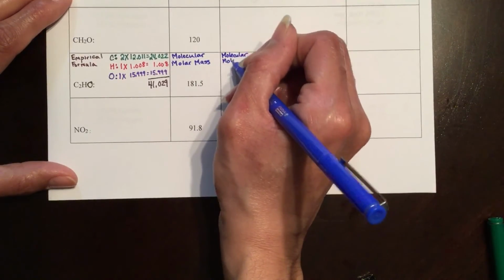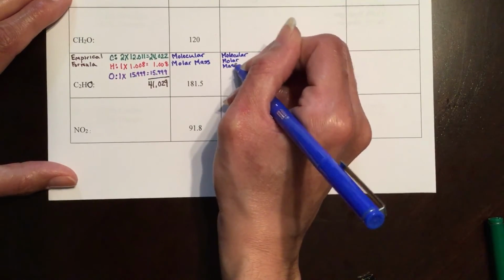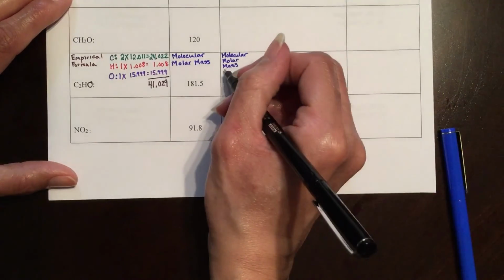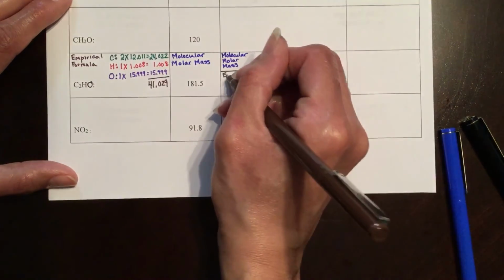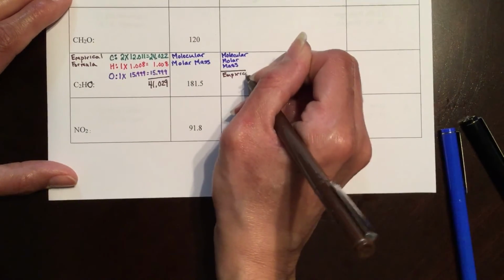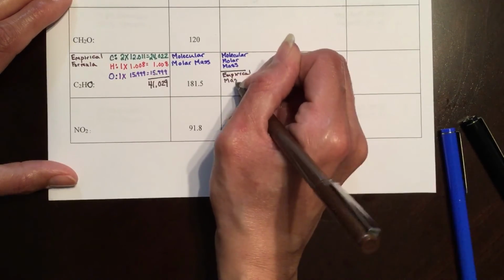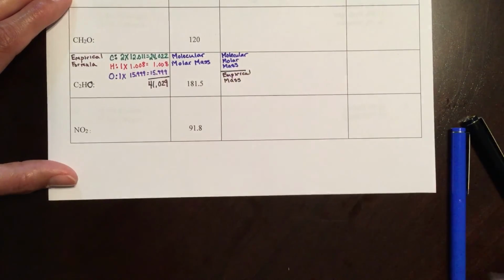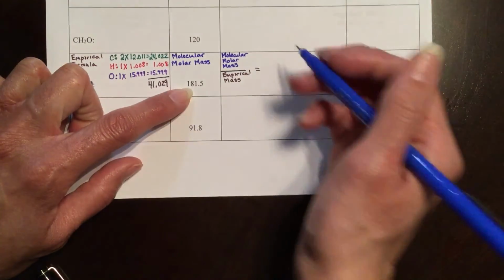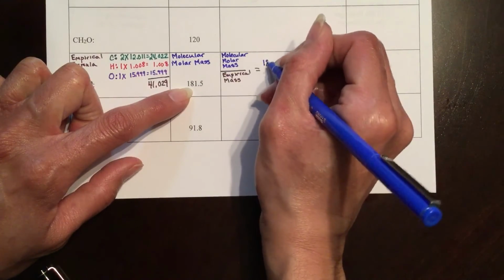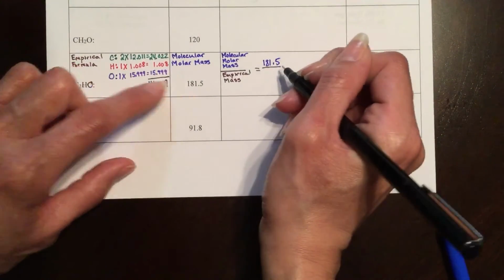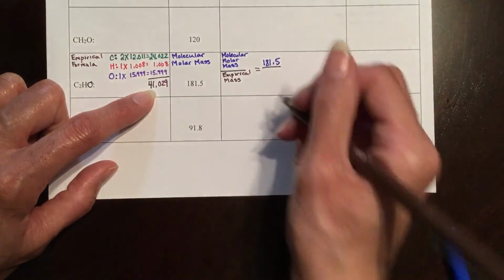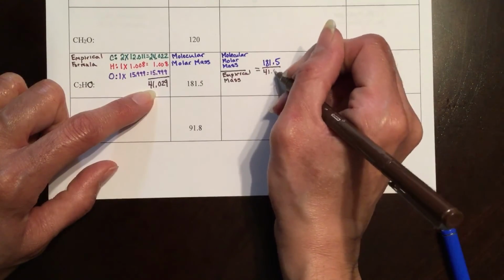It is the molecular molar mass, and we're going to divide that by the empirical mass. All right, so let me plug in the numbers. My molecular molar mass is 181.5, divided by the empirical molar mass, which was 41.029.